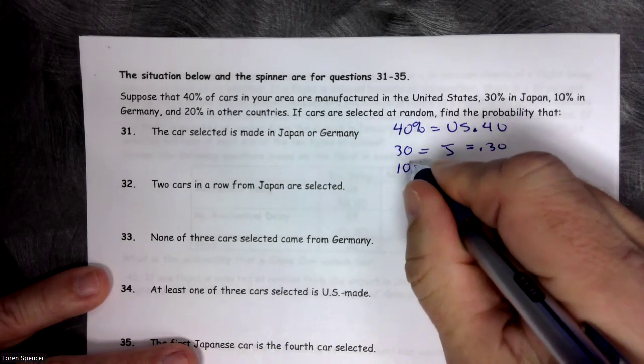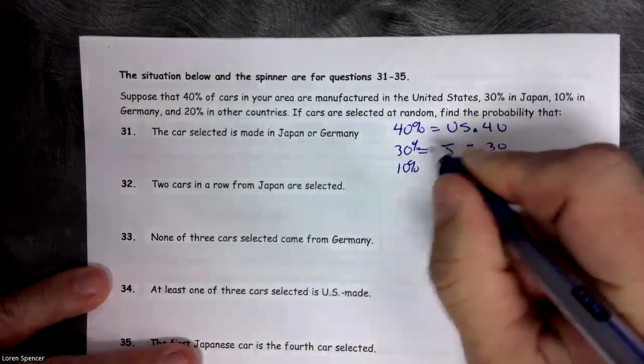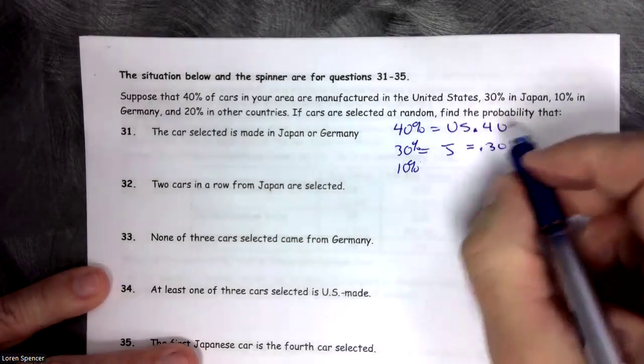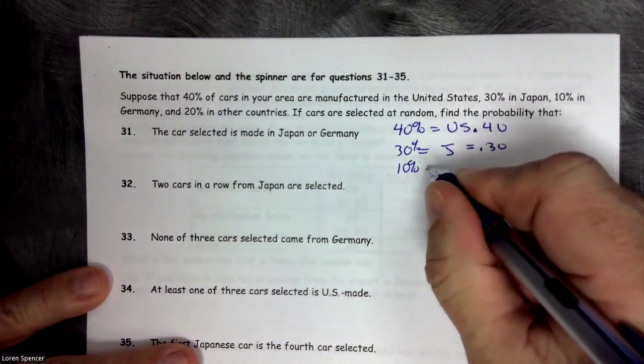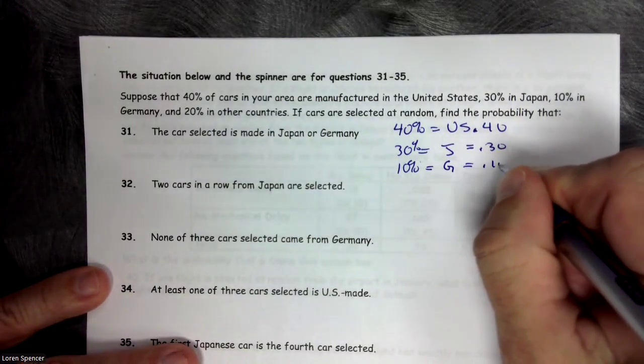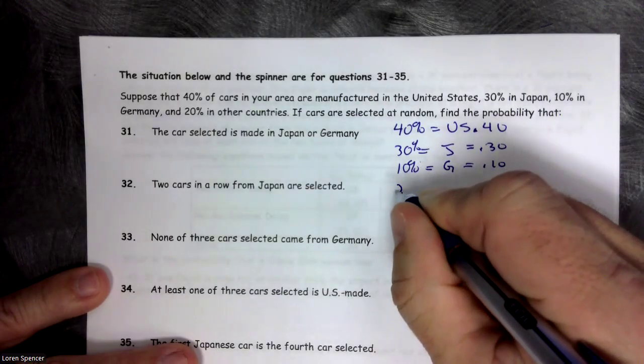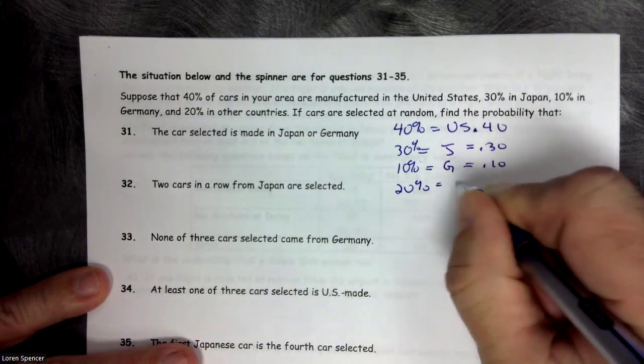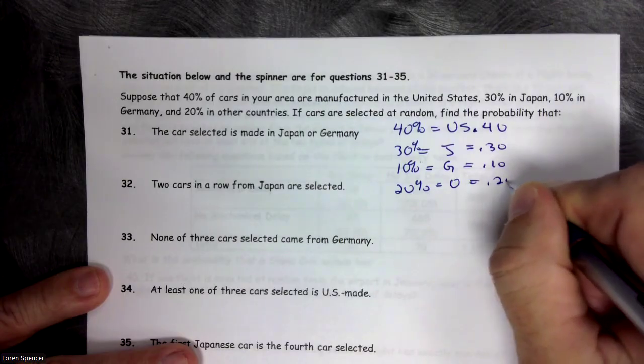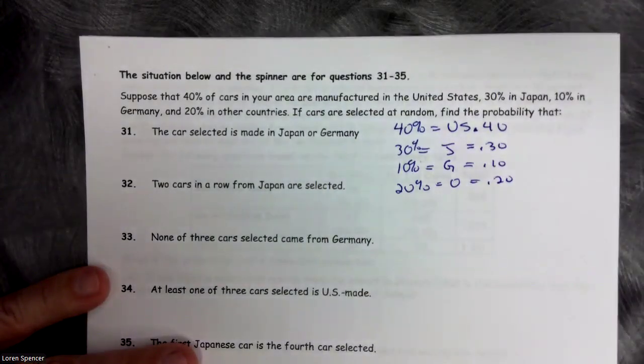And then 10% in Germany, so that's 0.10. And then 20% equals other, which is 0.20. And if I add those up, they add up to one whole.